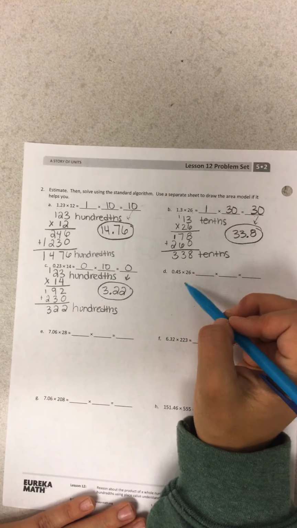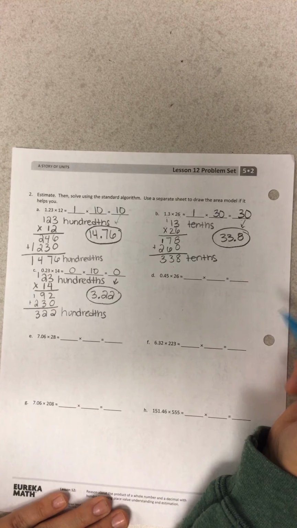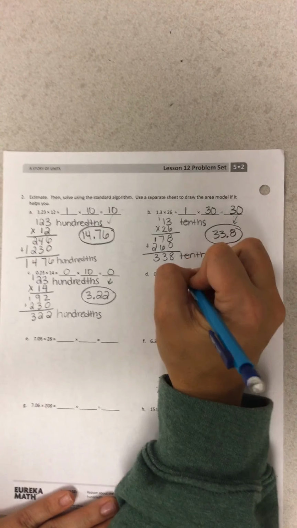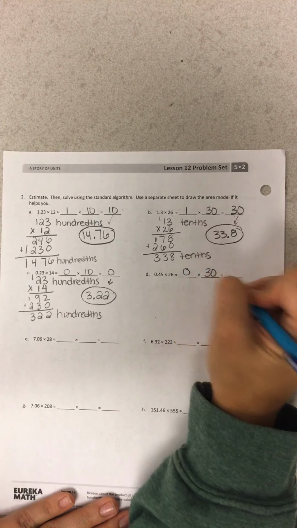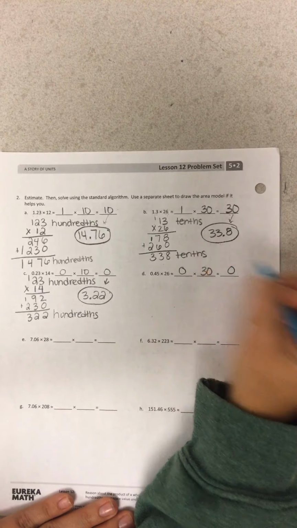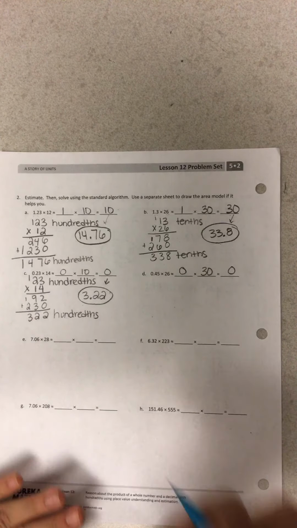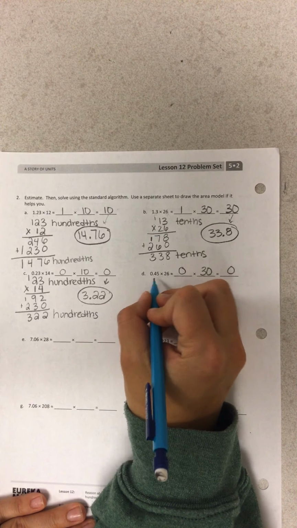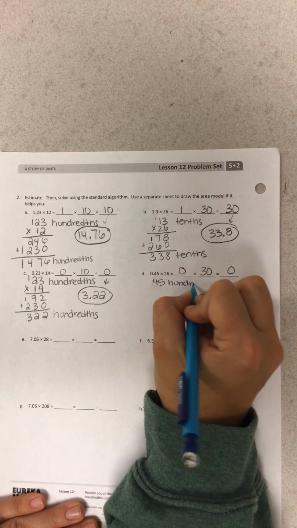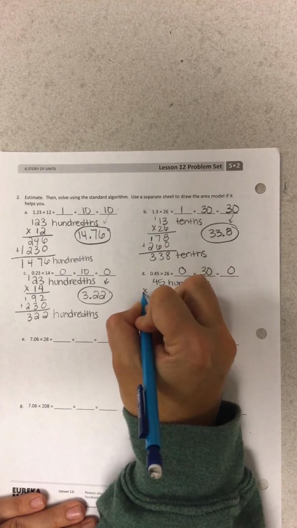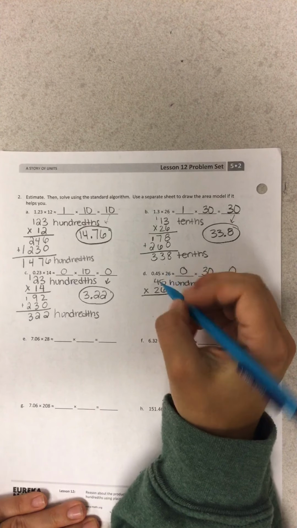All right, guys, this 45 hundredths. If I did the same thing, guys, 0.26, let's round it to 30. What is 0 times 30? Well, guys, it's 0 again. So let's see if our answer is going to be close to that. 45 hundredths is what I'm going to write, and I'm going to write that just like this with that unit form. And I'm going to multiply it by 26, okay?